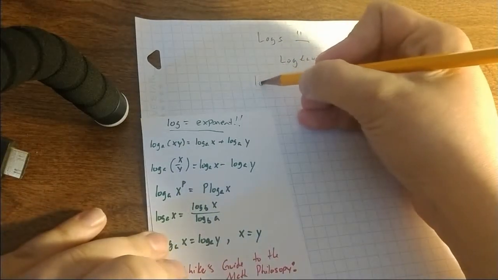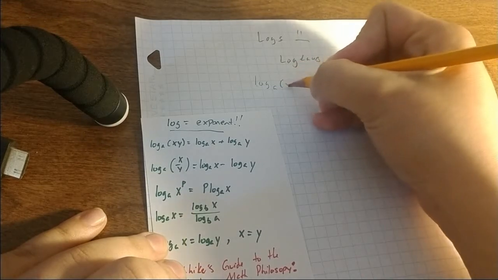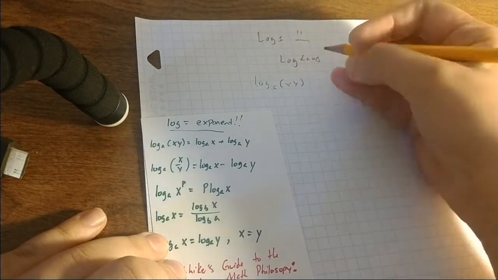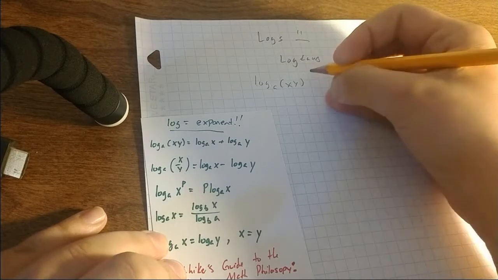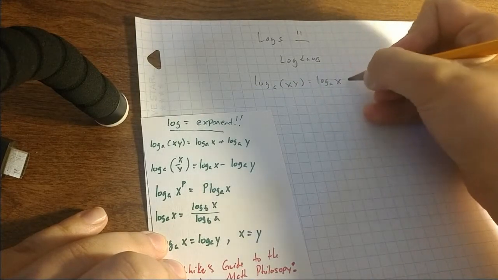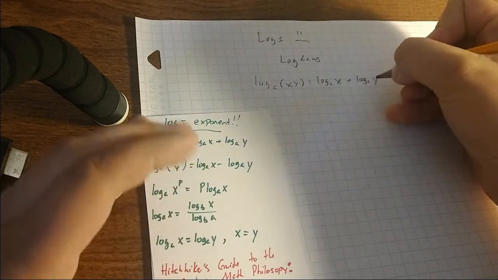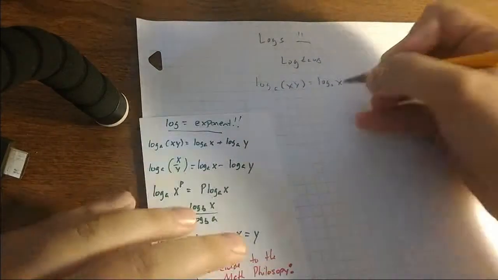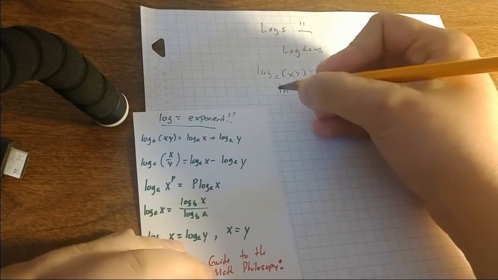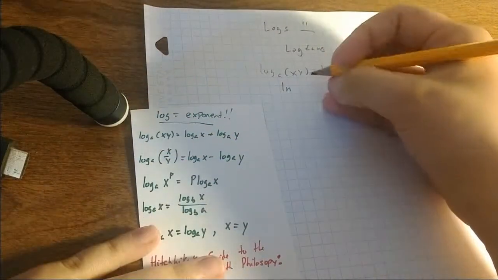So first one we have is log base a of xy. I should look at the paper instead of the screen when I write. Is equal to log a x plus log a y. This is like the format you're going to see it in. But again, you see the format, it's not helpful. We're going to write these in a mix of log and natural log because it's good practice.